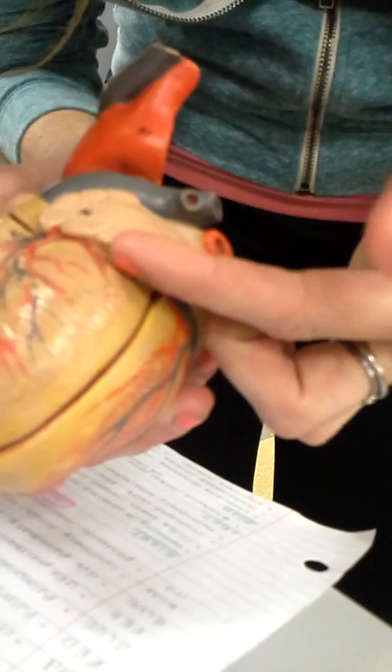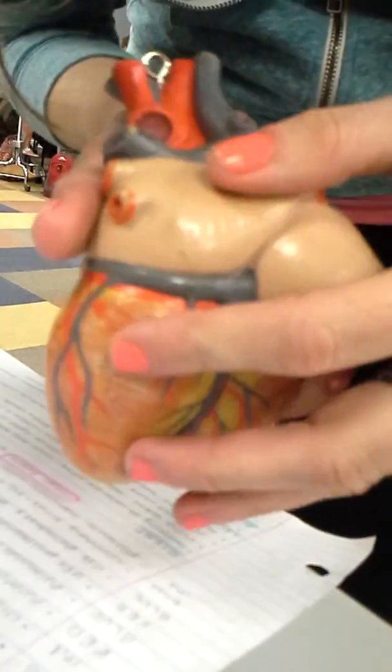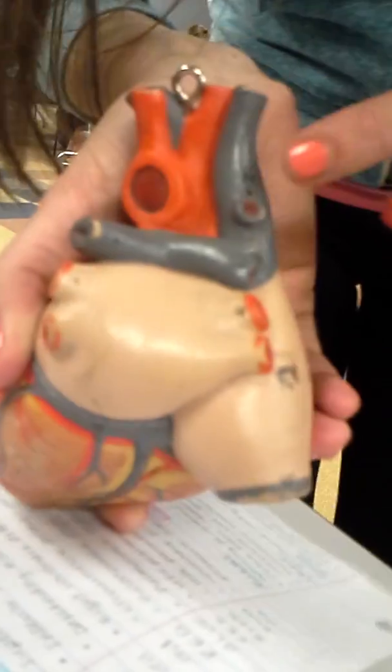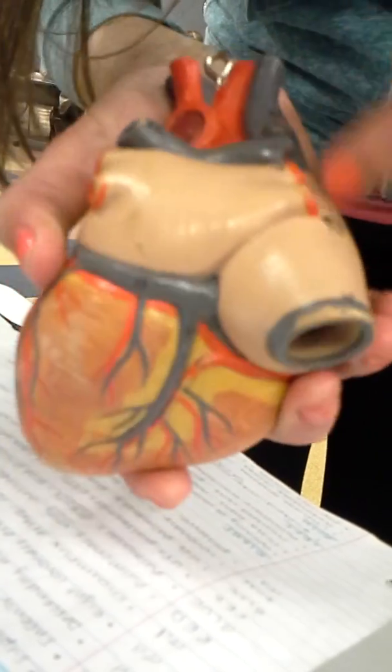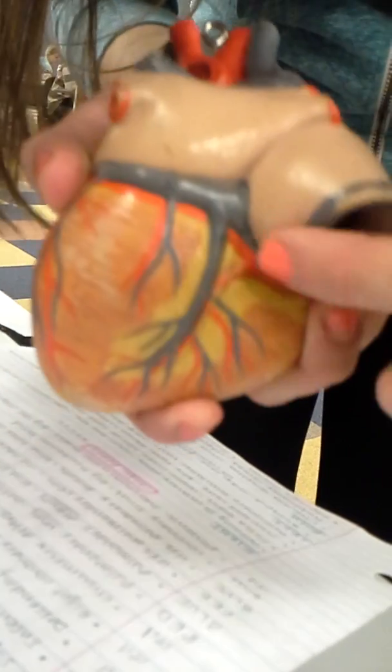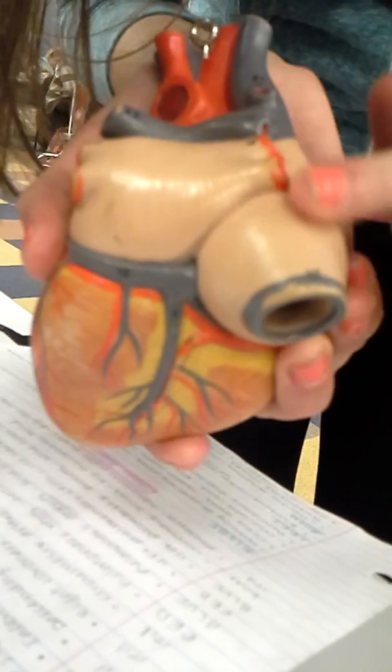Then the last thing on the front is the circumflex artery. It starts under the left auricle and wraps all the way around and goes straight down on the back. So that's circumflex artery. Okay, so now we're going on the back. First we have superior vena cava. You can see that on the front too, I just didn't say that one. But superior vena cava is right here, and then inferior vena cava is here, and it's outlined in blue too. So that's all inferior vena cava.